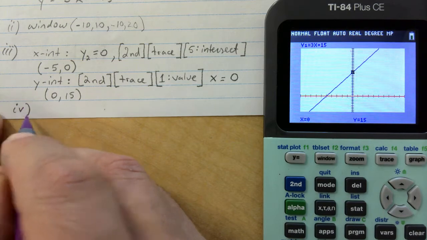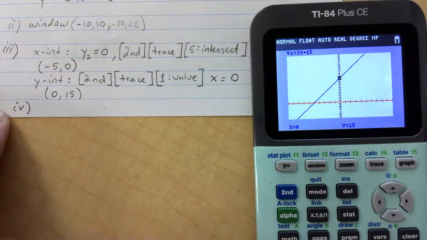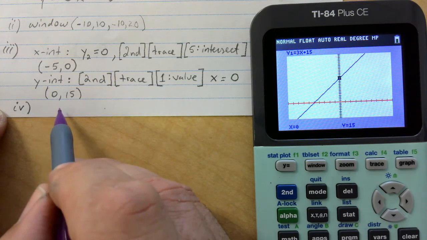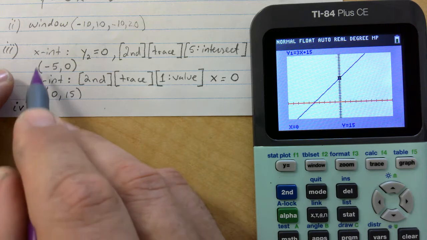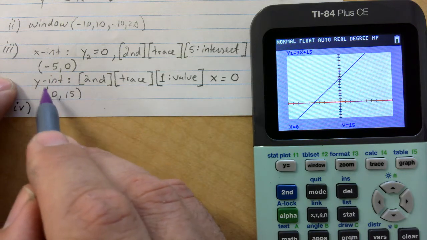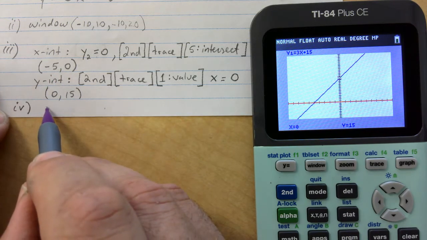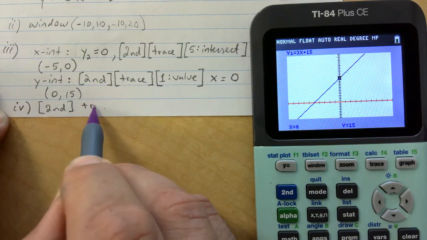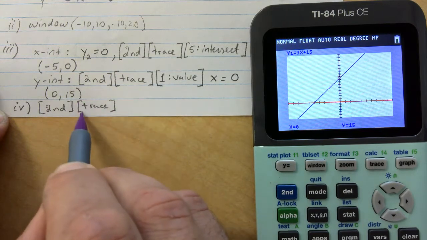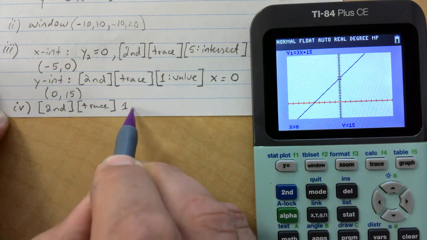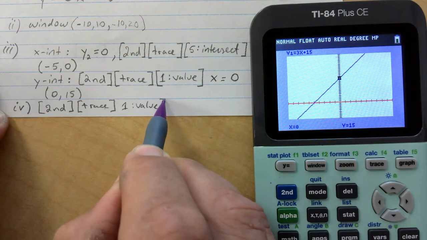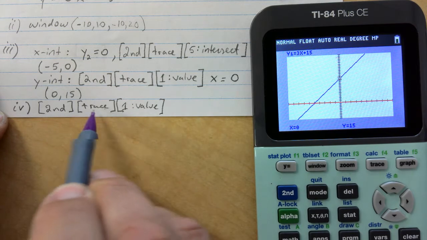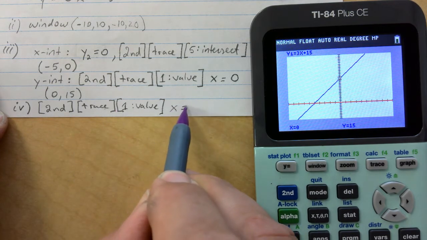Let's see if I fit this in here. So the fourth thing is find the y value when x is equal to 7. That is very similar to the y-intercept. So basically what you will do here is second trace, and we're going to do value again. I'll show you, this will get less tedious as we move on, okay? Second trace value, x is now going to be equal to 7.